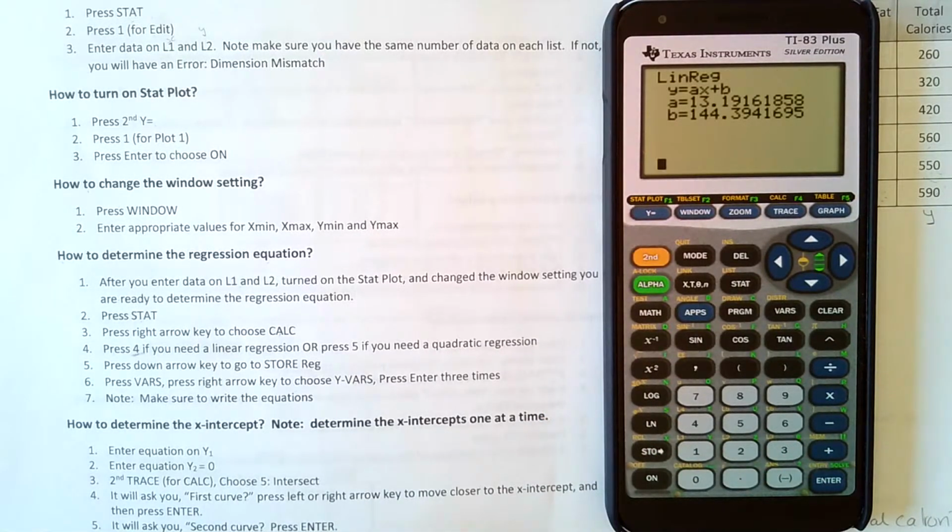Now that's your regression equation. So there you have your regression equation.